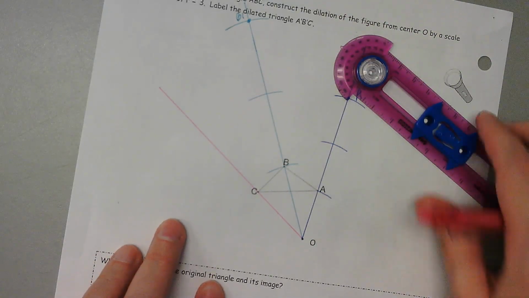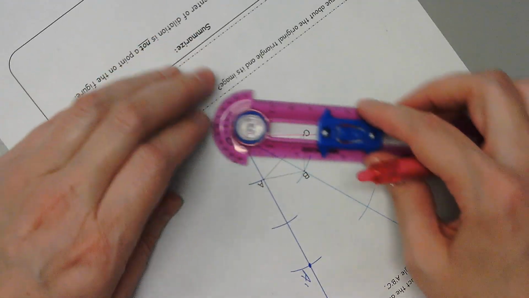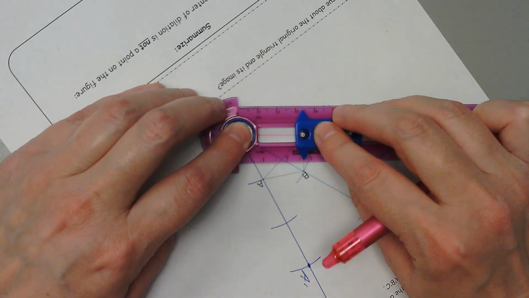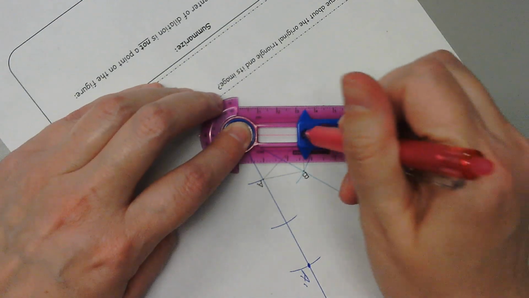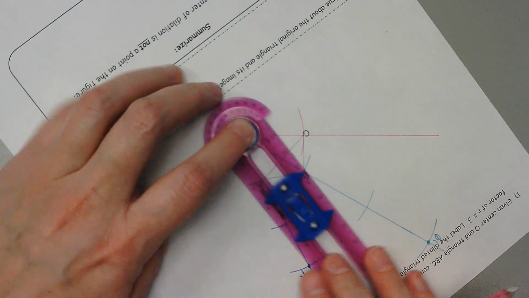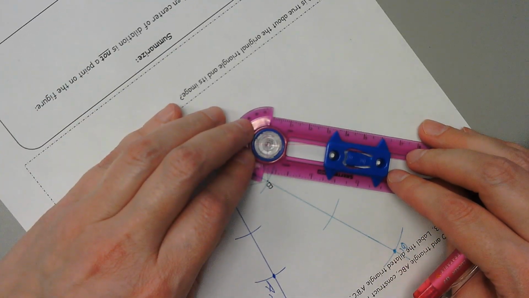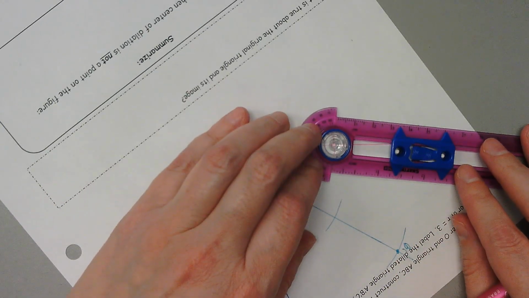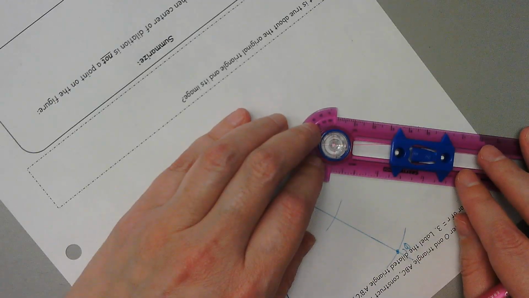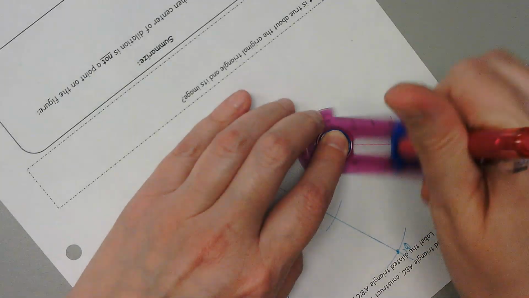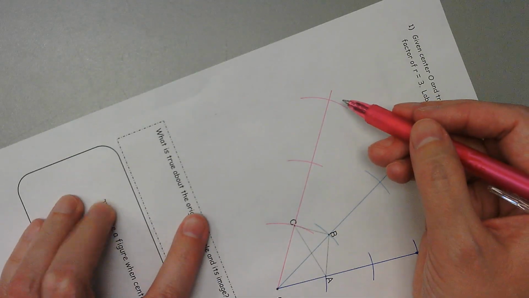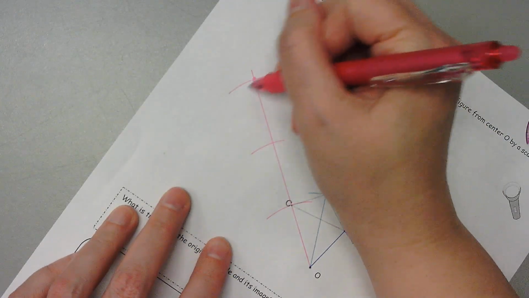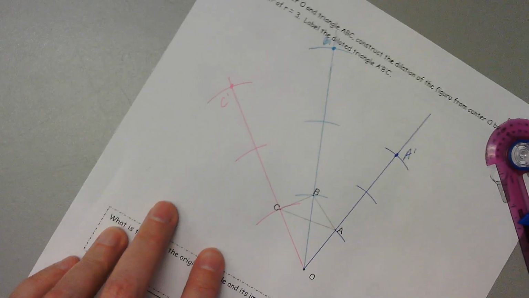And then the last one, from O to C. Measuring from O to C, that's 1, 2, hard to see that one, 3. And I was lucky here, I made the line long enough. If I hadn't made the line long enough, I would just have to extend that out. So that's C prime.